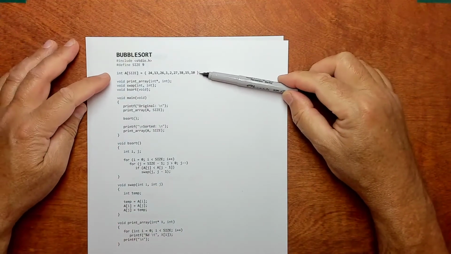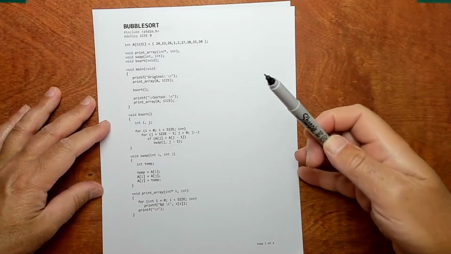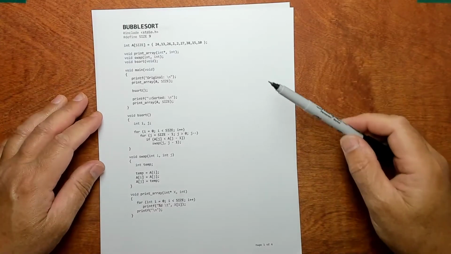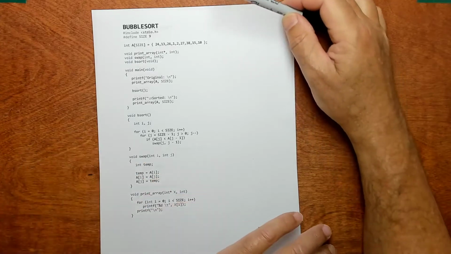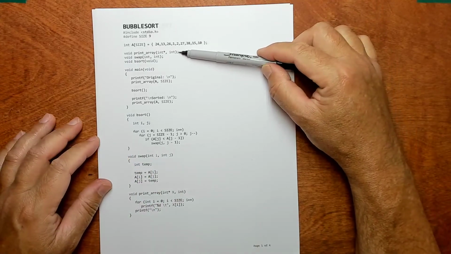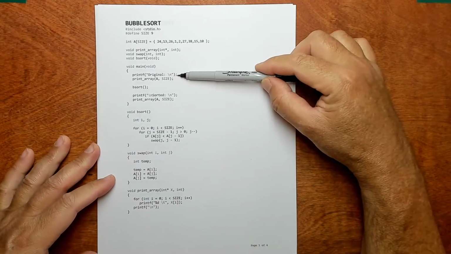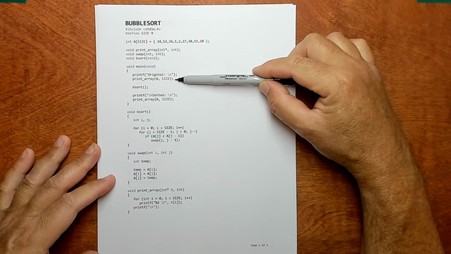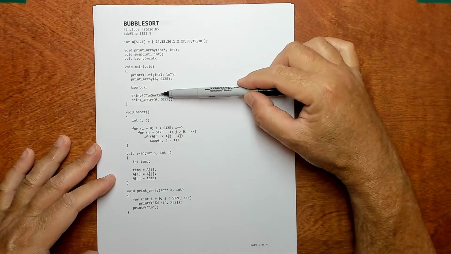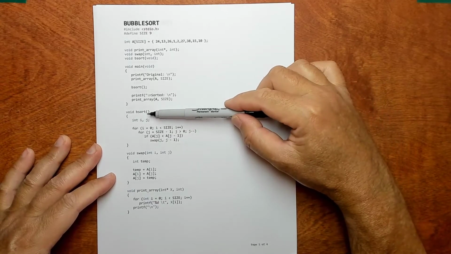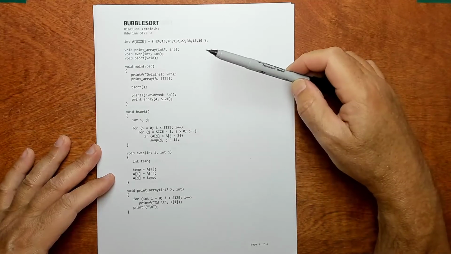We got bubble sort. I've got a hard-coded array. This kind of input will work for most of the programs in this course. You can consider this to be the input, and it's just hard-coded, so you don't have to re-enter it when you run the program. Okay, I've got a couple of prototypes here: print array, swap, and bubble sort. There's main. It prints the array, then it goes into this bubble sort routine down here, and then it prints the array again. And bubble sort has two nested loops and a comparison and then a swap.